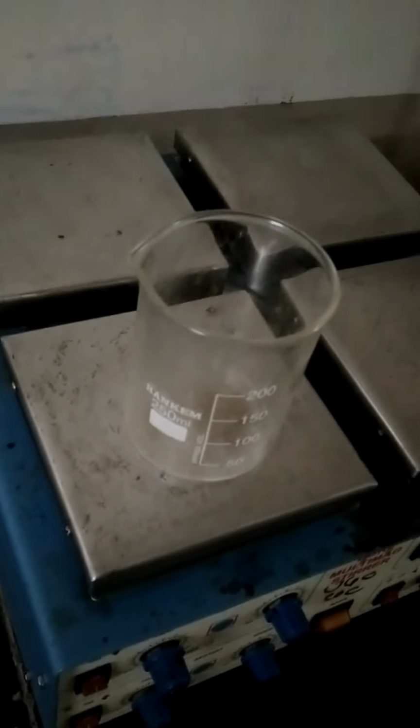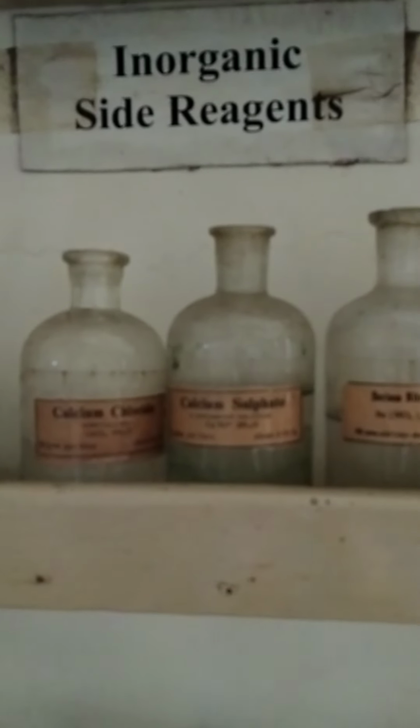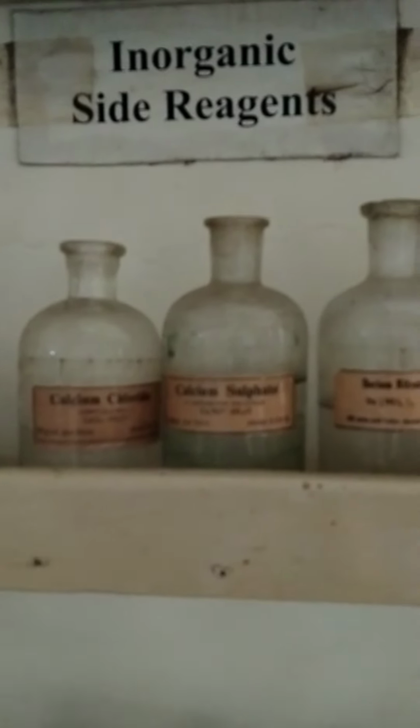These are the side reagents which are used in the laboratory for various types of test tube tests, for the burette solutions, in the flask for titrations, in the qualitative analysis of the radical ions. This type of inorganic solutions are kept aside in the compartments.